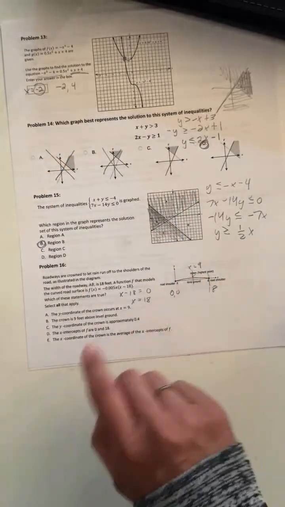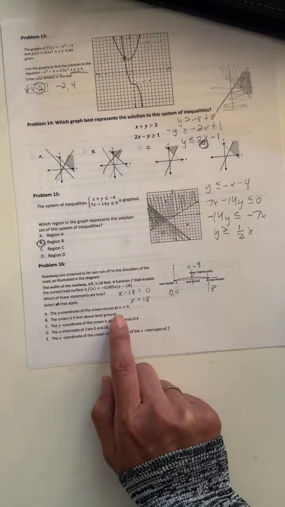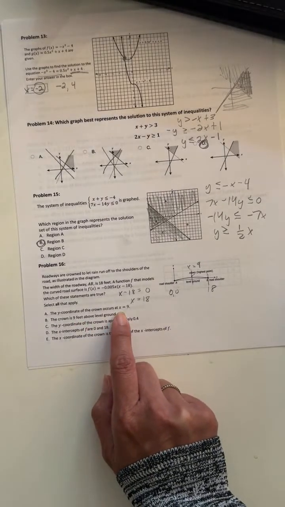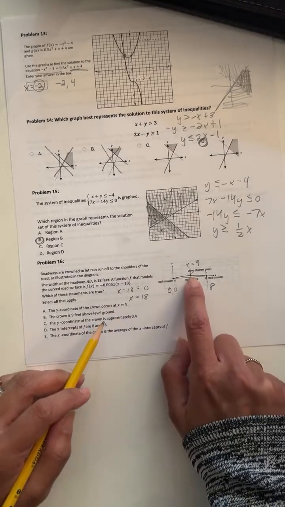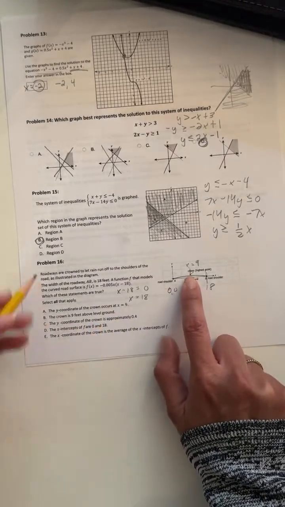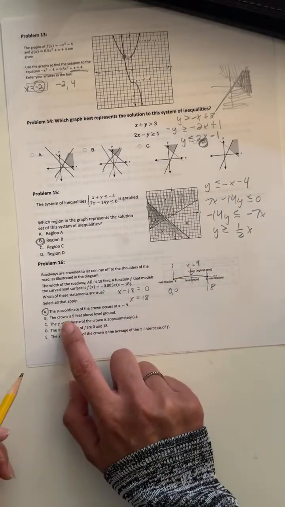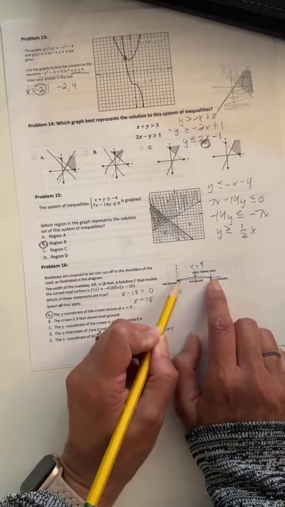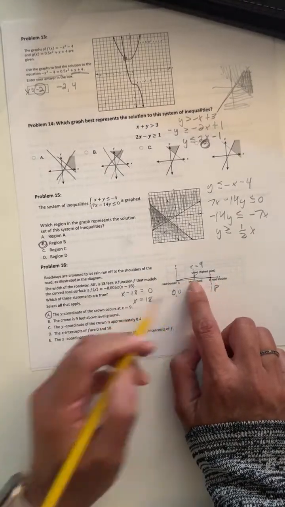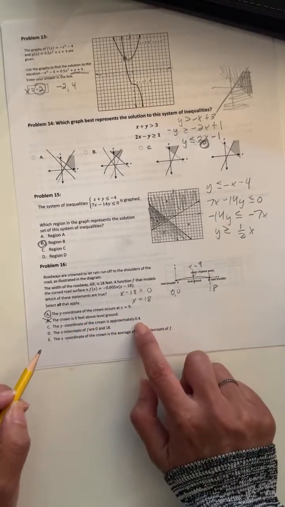So let's look at what we want to see is true here. So the y-coordinate of the crown occurs at x equals 9. Yes, where x equals 9, that's where we are going to have our crown. That'll give us our y here. The crown is 9 feet above level ground. No, it's 9 feet in the middle of the road, but it's not 9 feet up. The y-coordinate of the crown is approximately 0.4.